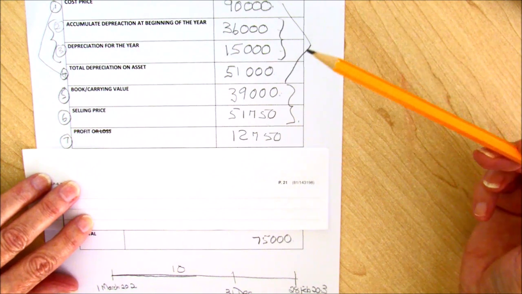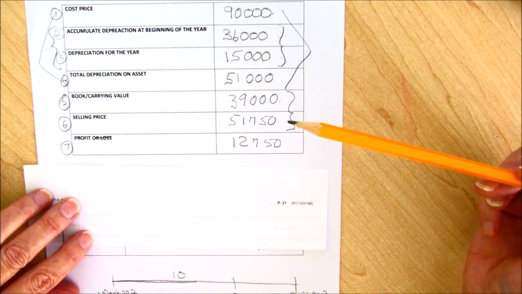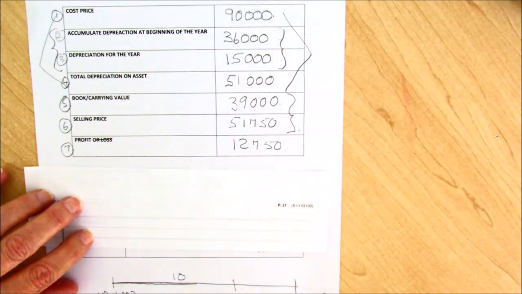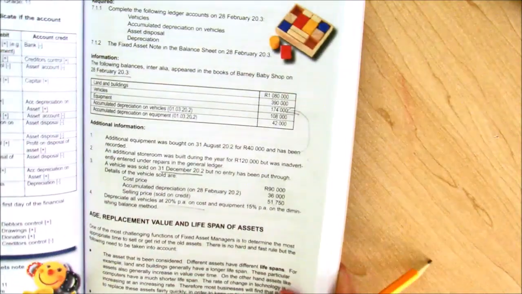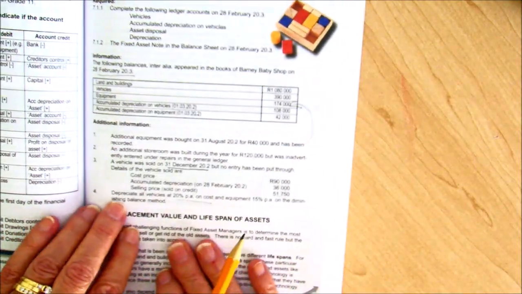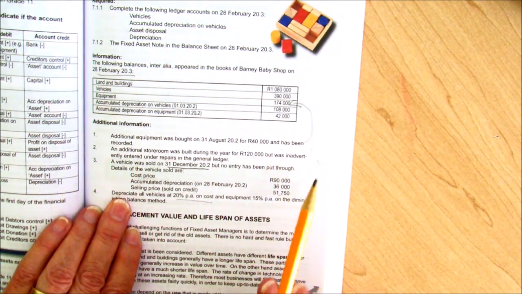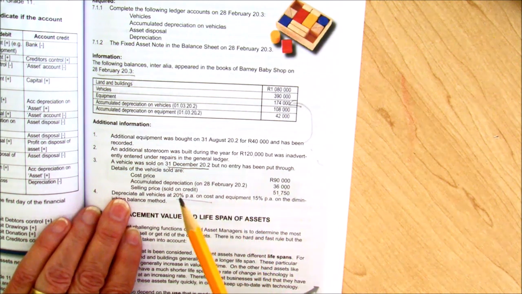Now, once you've got these figures over here, you can go and put these into your ledger accounts. So what I would like you to do is draw up ledger accounts for what they ask you to draw up. Just do rough accounts if you don't have the New Era answer book. For those of you who do have New Era, just remember to turn to task 7.1 and you can do it in your answer book.